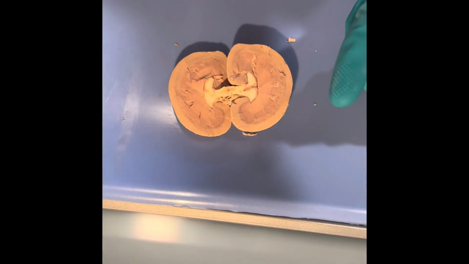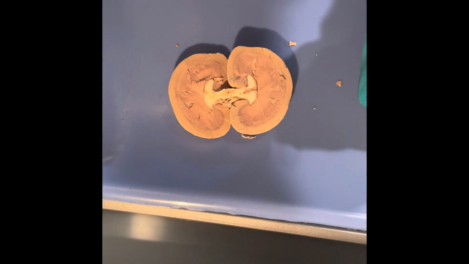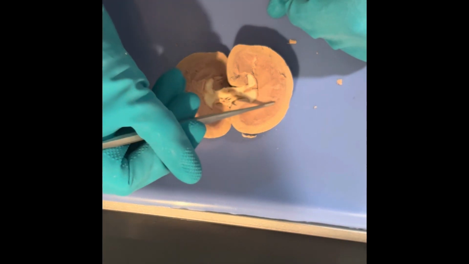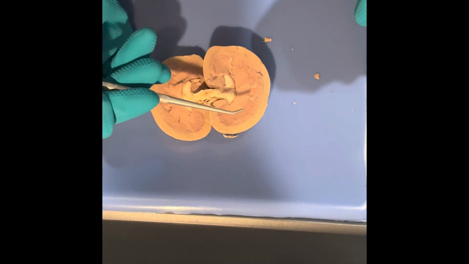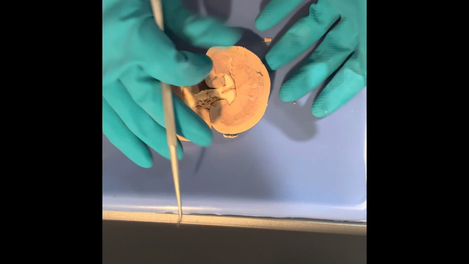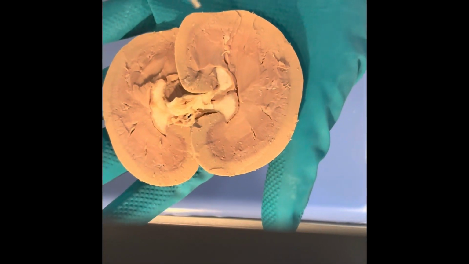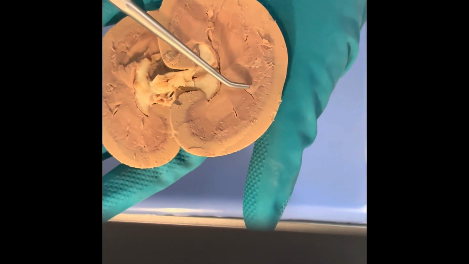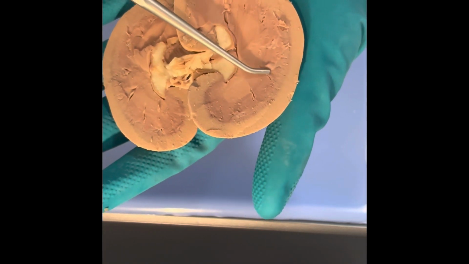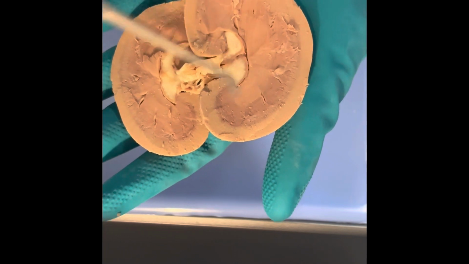Inside the renal medulla, we can begin to see a little bit of division here. You can see right here and right here. This is maybe kind of difficult to see on this one, but this right here is the renal column. This divides the renal pyramids.